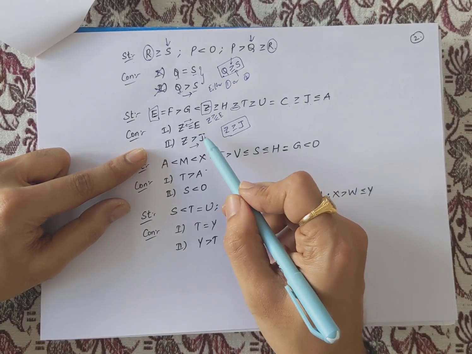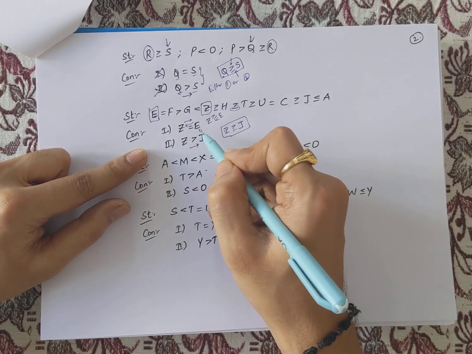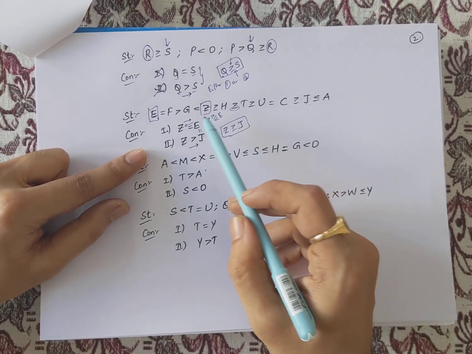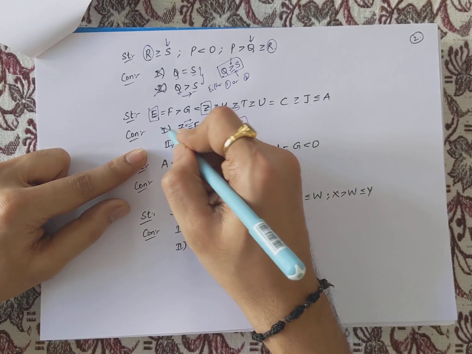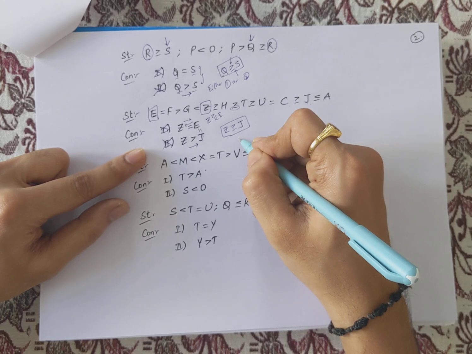We need to see whether E and J are equal. If E is equals to J, then it would be a case of either or. If there is no such thing, then it would be none follows. So E is equals to only F here, so not an issue.